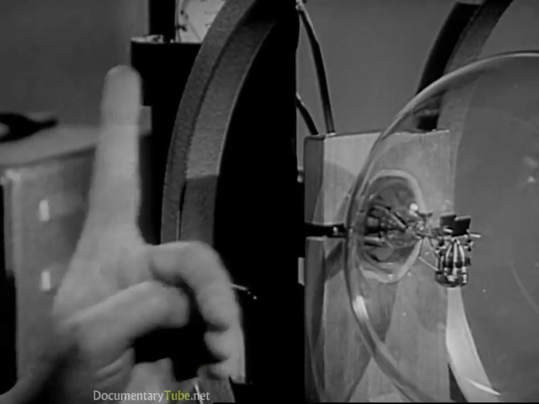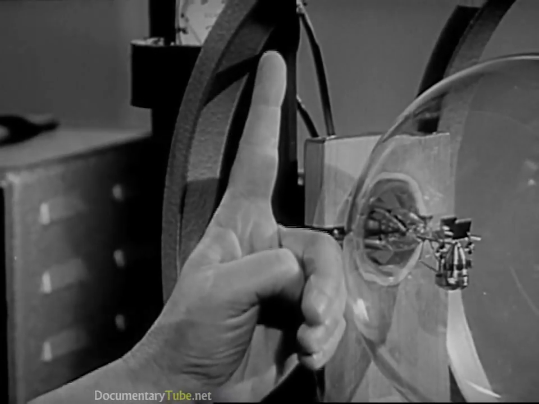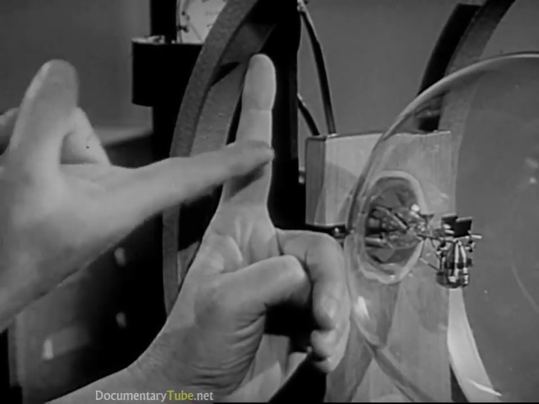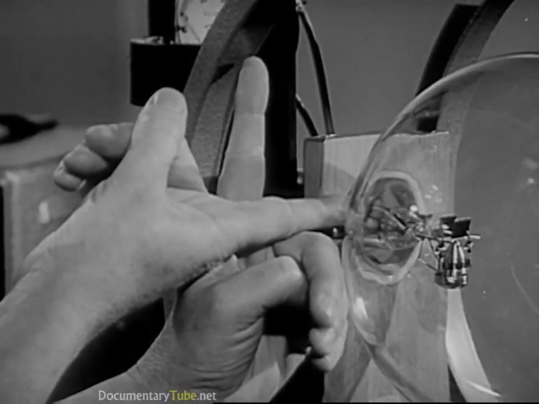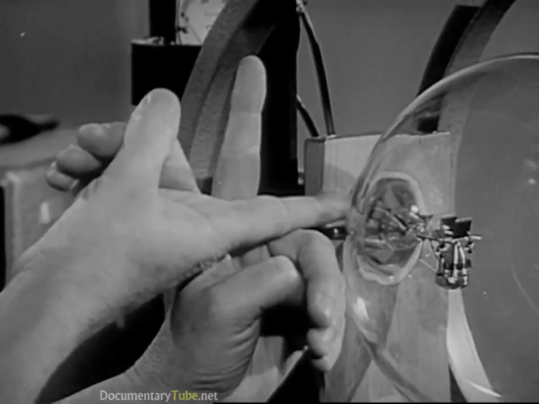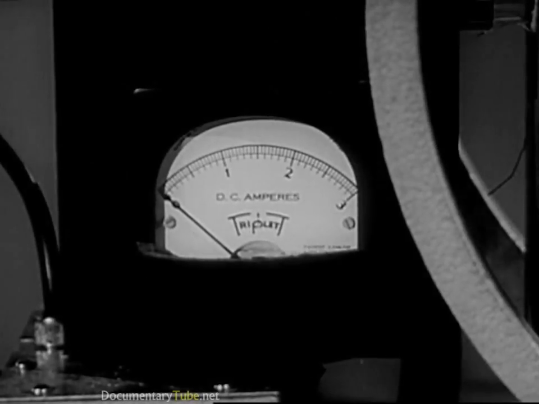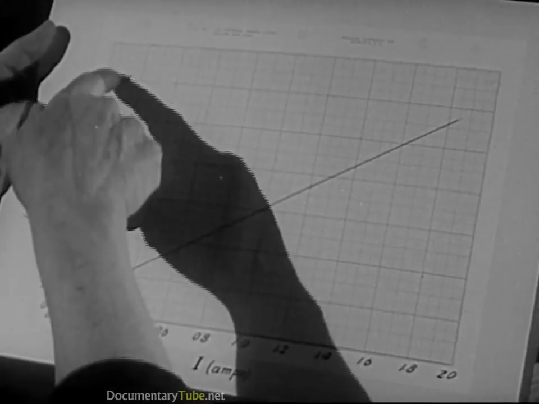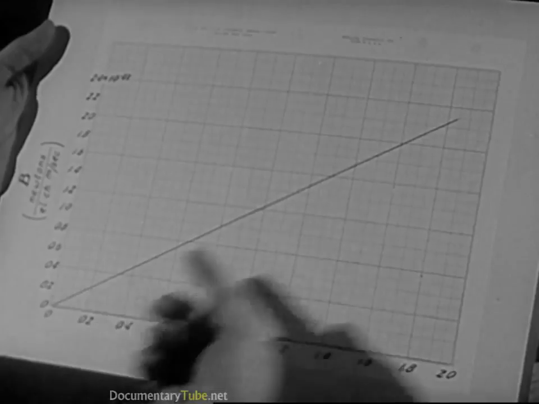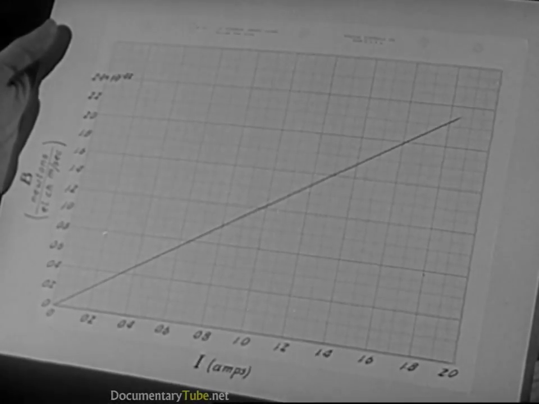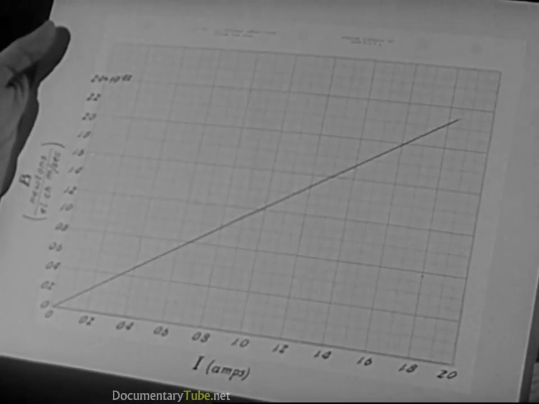You can see that the electrons are going to be moving upward in this direction. The field is horizontal in this direction, or perpendicular to the motion of the electrons. To measure the field strength, we read the current in the coils on this meter. I've made a calibration curve showing the magnitude of the field for each value of the current. As you might expect, it's a straight line. In other words, the field is proportional to the current.